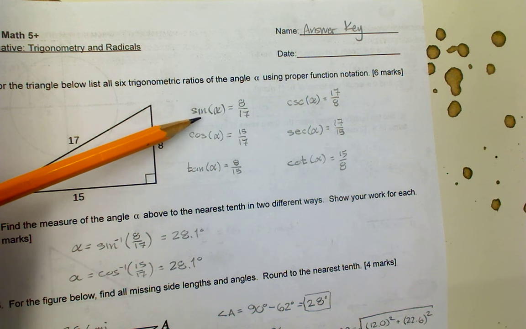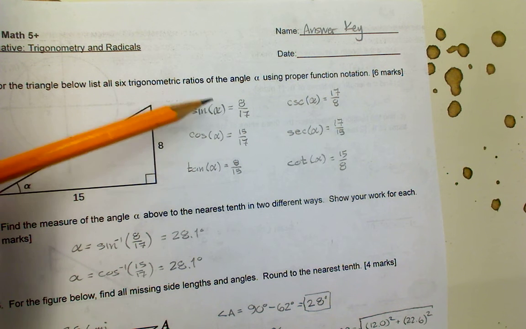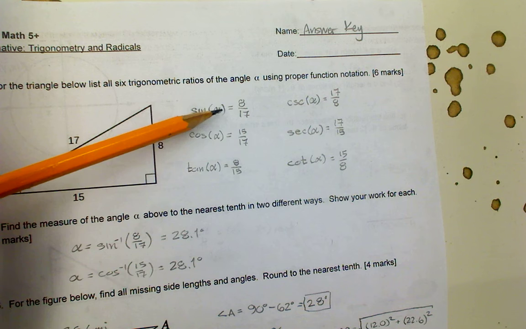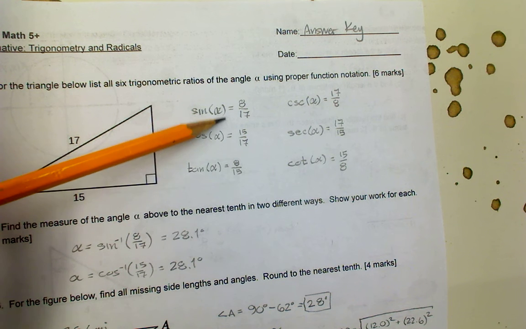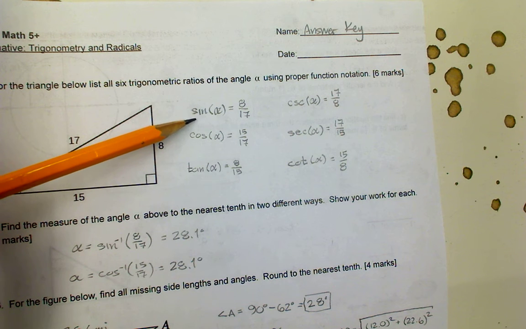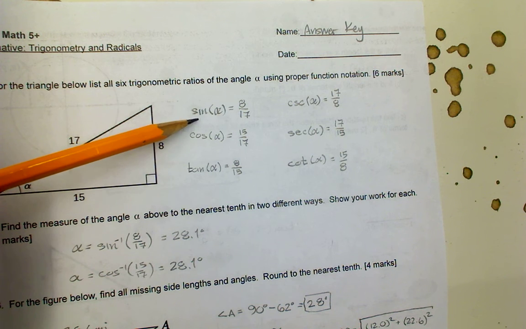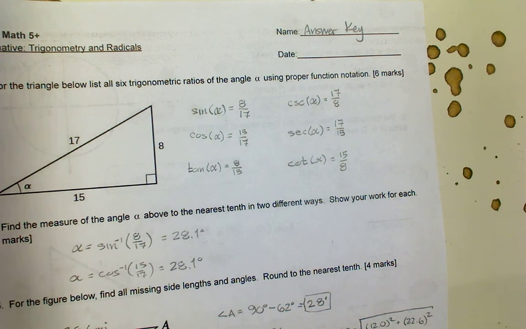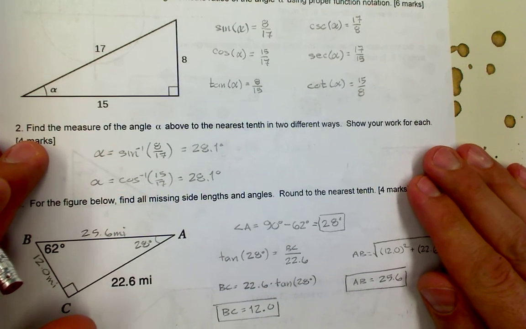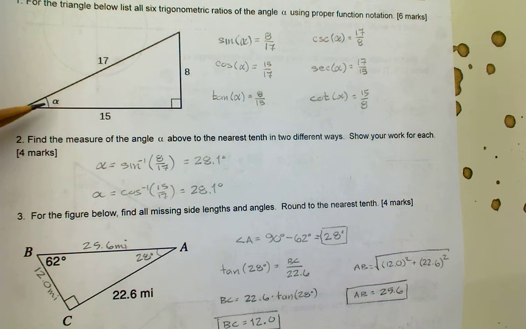We write the word sin, which is short for sine, of course, open parentheses, we put our input right there, alpha, and then close the parentheses. So this is kind of like writing f of x, but instead I'm writing sine of theta, or I'm sorry, sine of alpha. The next problem is really just computing what alpha is equal to.